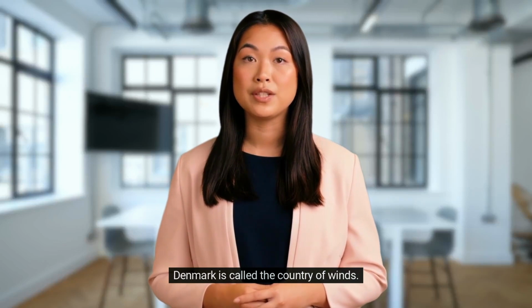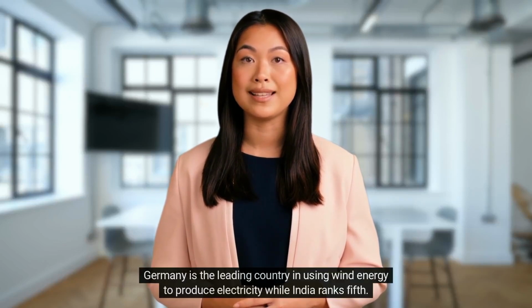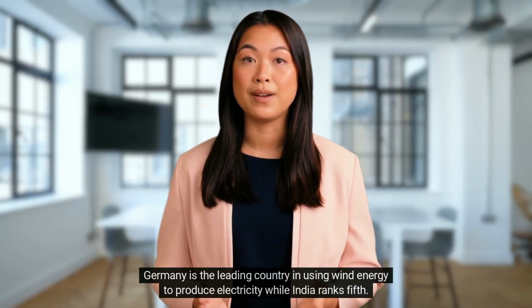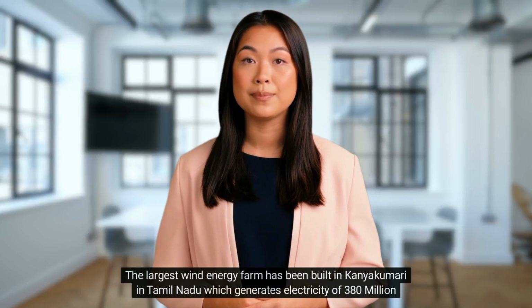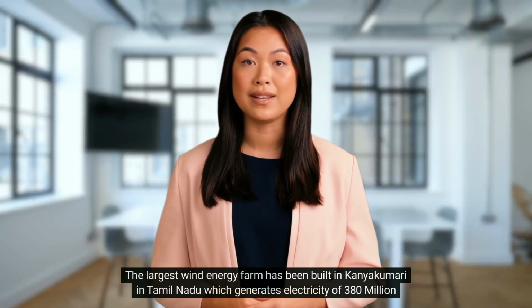Denmark is called the country of winds. Germany is the leading country in using wind energy to produce electricity, while India ranks fifth. The largest wind energy farm has been built in Kanyakumari in Tamil Nadu, which generates electricity of 380 million watts.